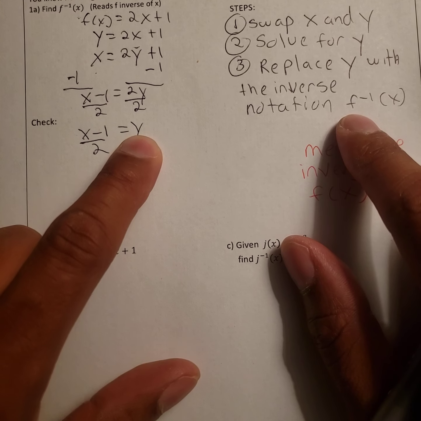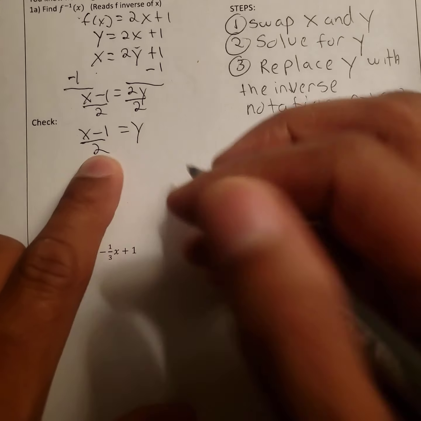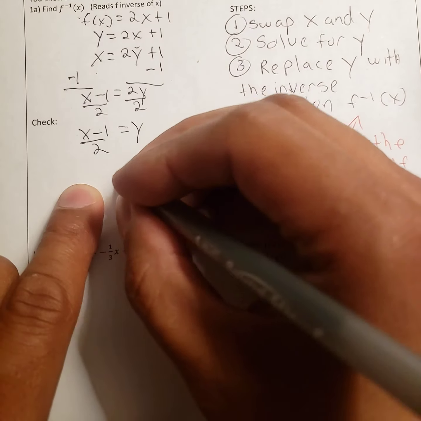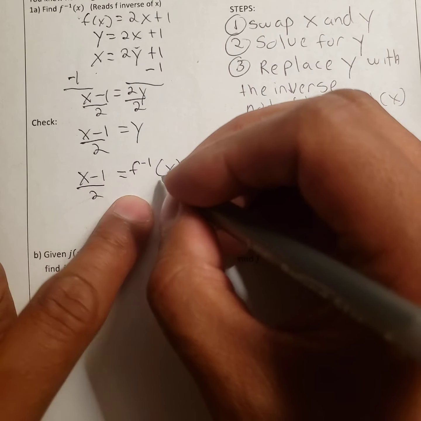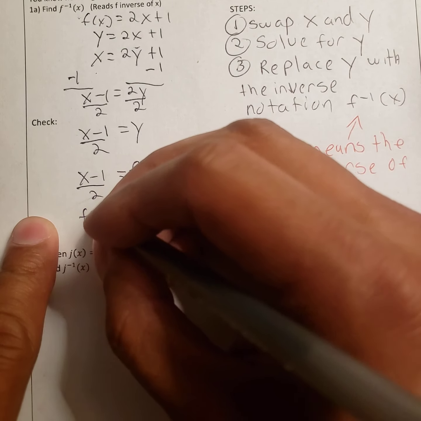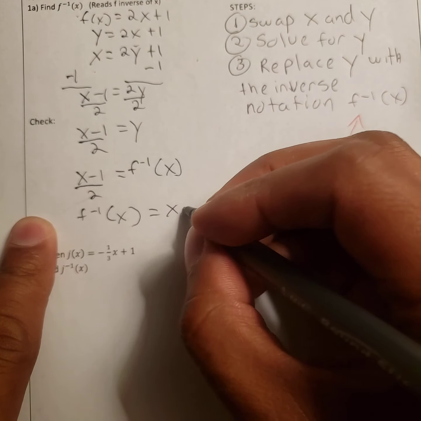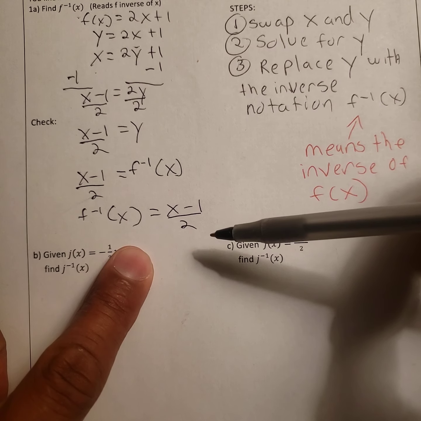Now we're going to switch y now with the inverse, because now this is actually our inverse of f of x, x minus 1 over 2. And I like the f of x on the other side, so I'm just going to put the inverse on the other side here, x minus 1 over 2. And that's all you do to find the inverse.